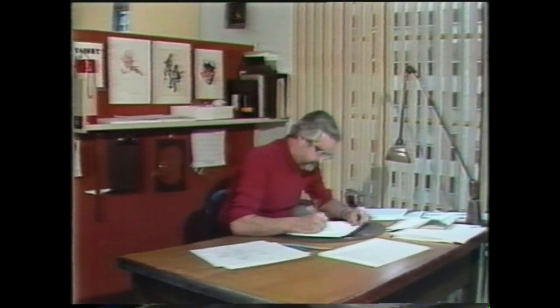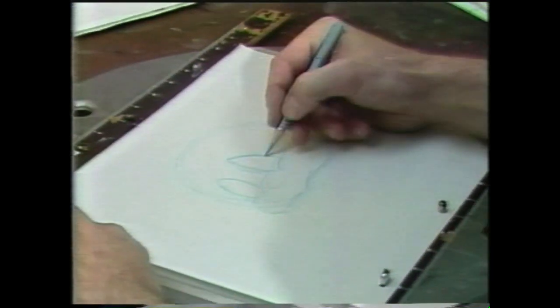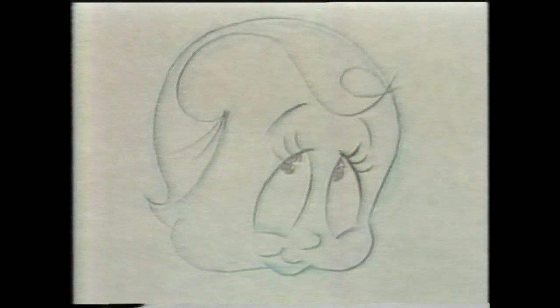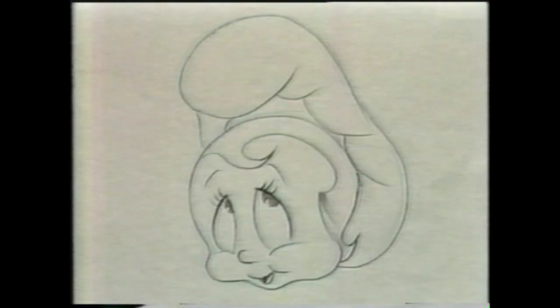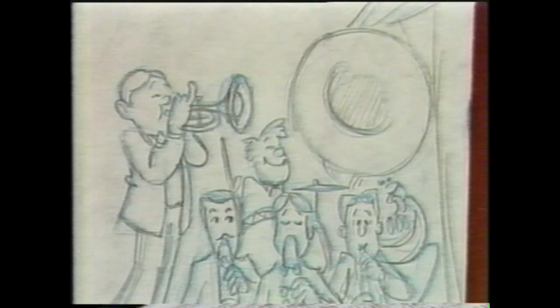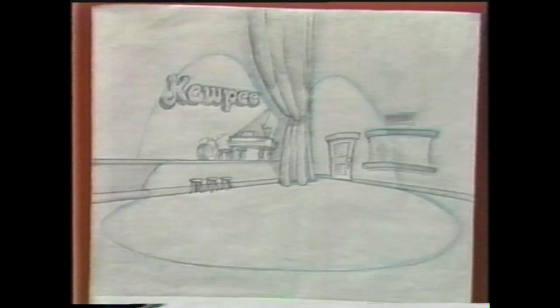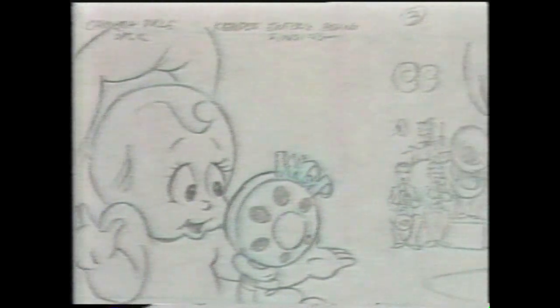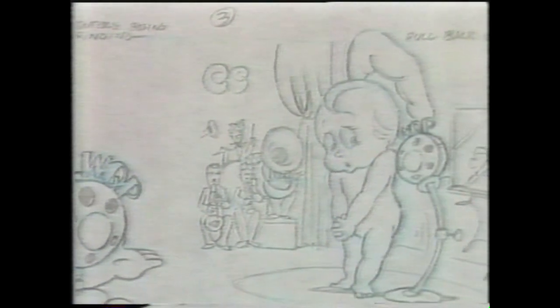With this concept in mind, the artists began to create the character of Kewpee. She began with a head, but emerged with a body, a hat, a movable mouth, a microphone that came to life, her own band, and a radio studio to broadcast her song. She was now ready to be storyboarded, a process in which Kewpee's actions were determined from beginning to end.